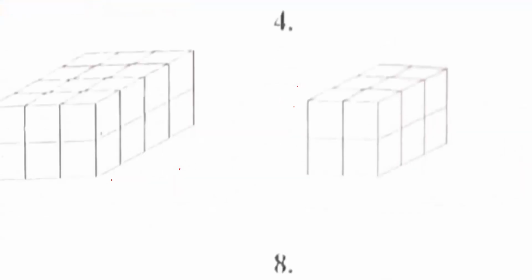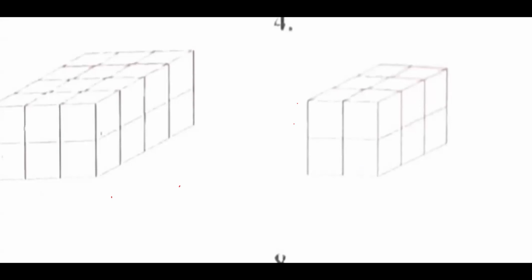Okay, Tejas, do this question. Okay, fourth question. Is it clear on my screen? Tejas, can you see my screen? Yeah. Okay, Tejas, let us count. Count the number of cubes, beta. 6 in one layer, right? 1, 2, 3, 4, 5 and 6.